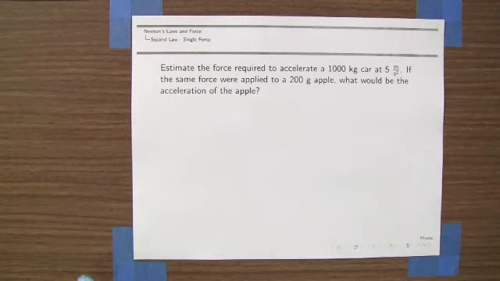Okay, the next one. Estimate the force required to accelerate a 1,000 kilogram car at 5 meters per second squared. And then if the same force were applied to a 200 gram apple, what would be the acceleration of the apple? So the first part, how do I calculate the force required to accelerate 1,000 kilograms at 5 meters per second squared?